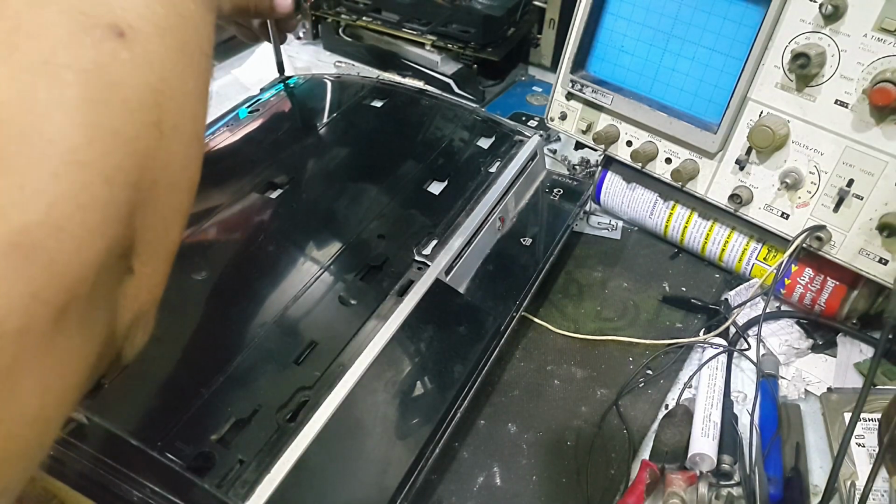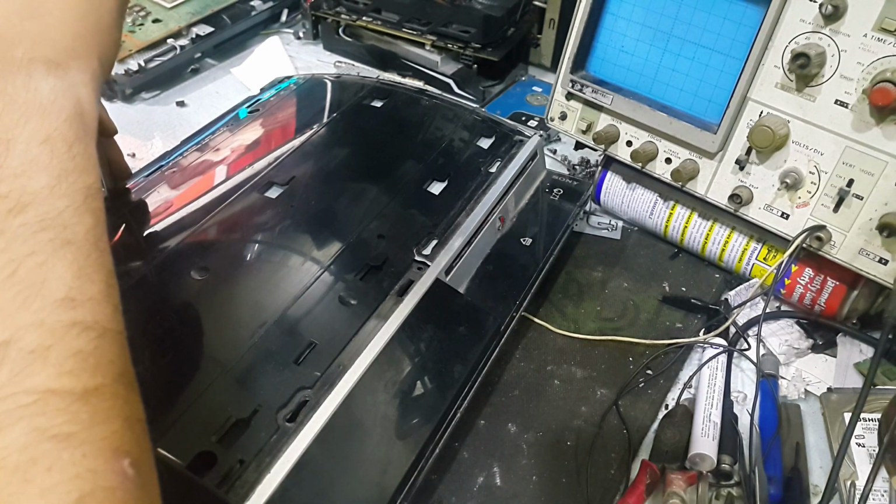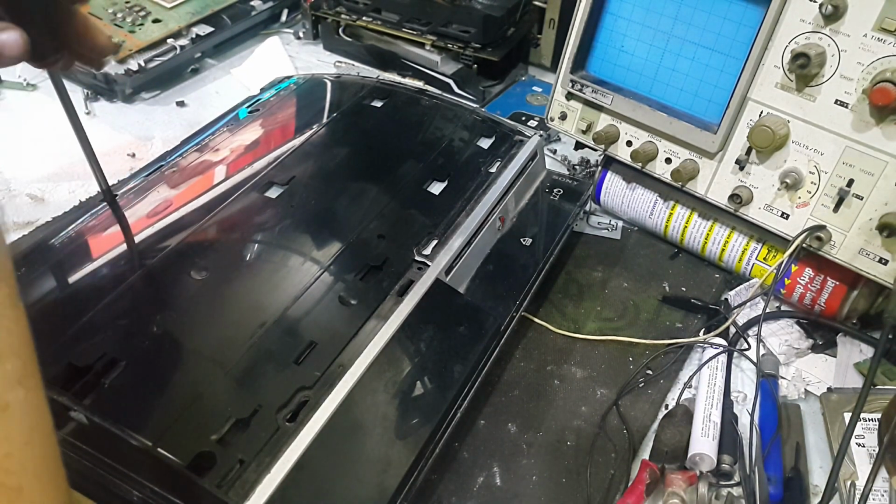Actually, YLoD is an error code which can be caused due to any fault in the motherboard.